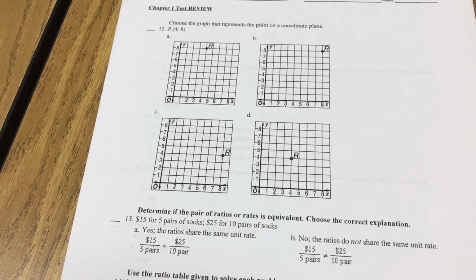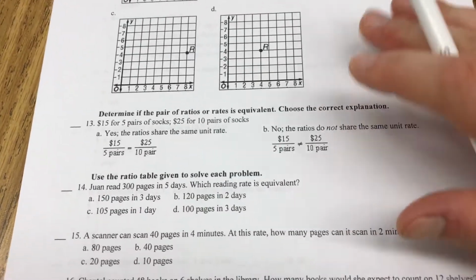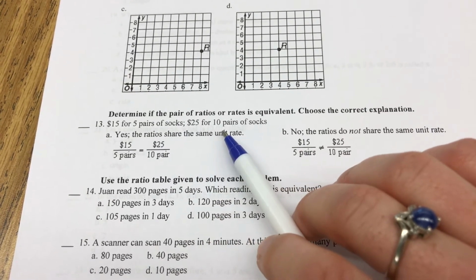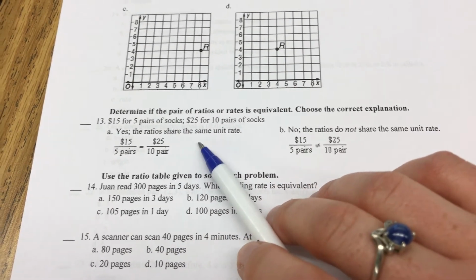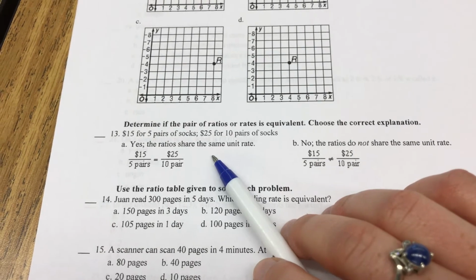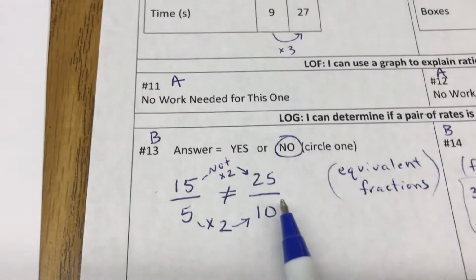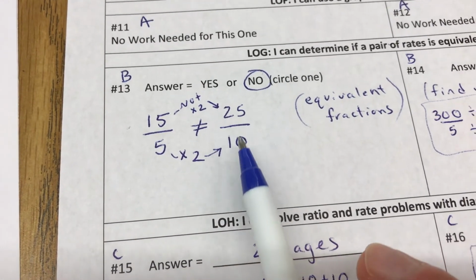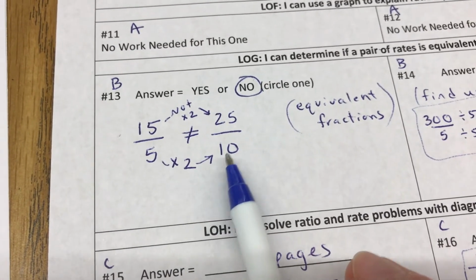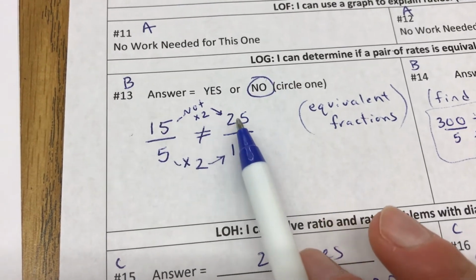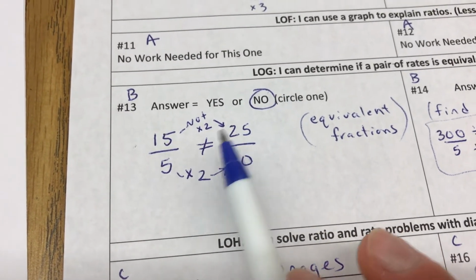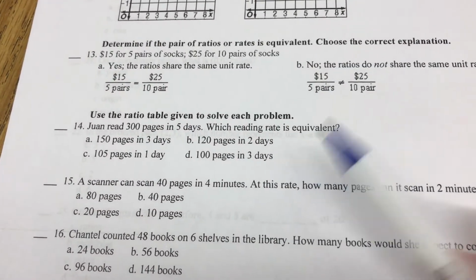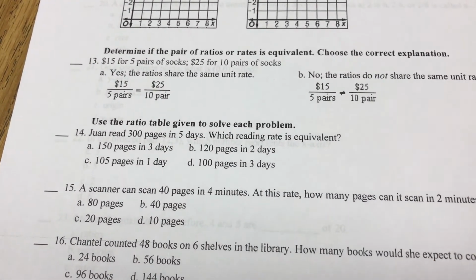13 and 14, we're looking to see if rates are equivalent. So it says $15 for 5 pairs of socks, $25 for 10 pairs of socks. Is it equivalent? So I'm looking here, and I set up an equivalent fraction. $15 for 5, $25 for 10. 5 times 2 is 10, but 15 times 2 is not 25. So they're not equivalent.